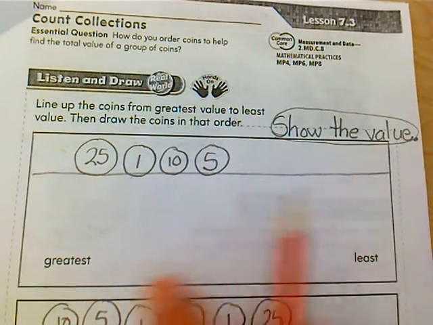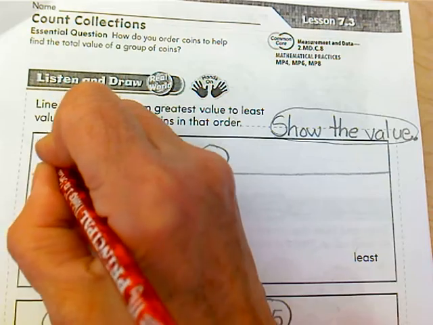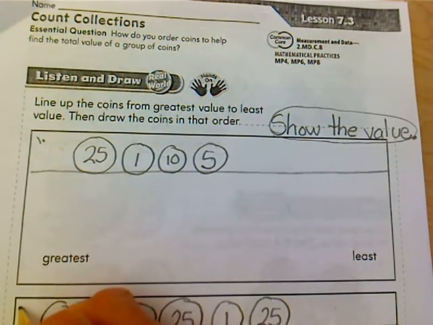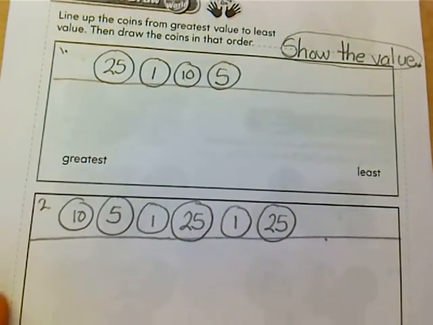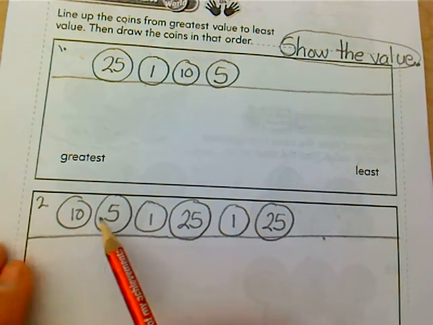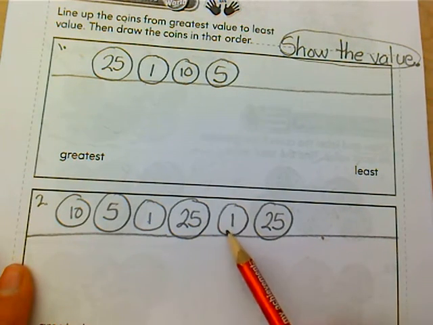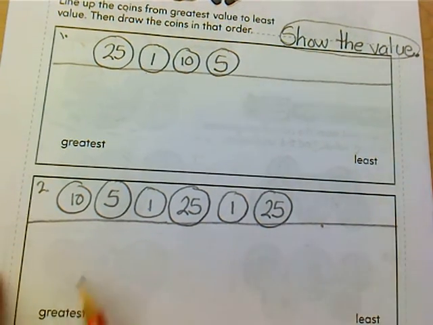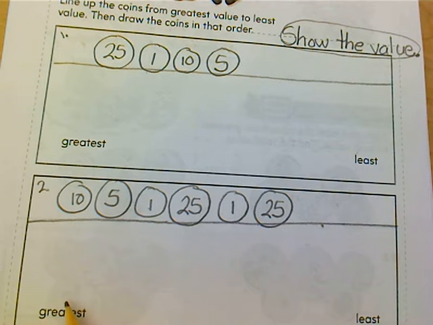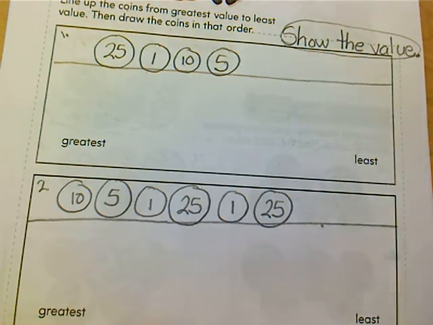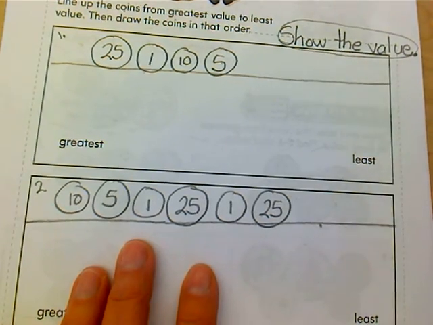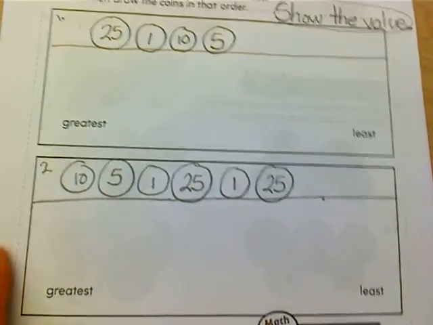You're going to do that for the first one, and then you're also going to do the same thing for the second problem, which is a dime, a nickel, a penny, a quarter. You're going to show them in value order, from the greatest value to the least value, and then you're also going to show the value on that one as well.